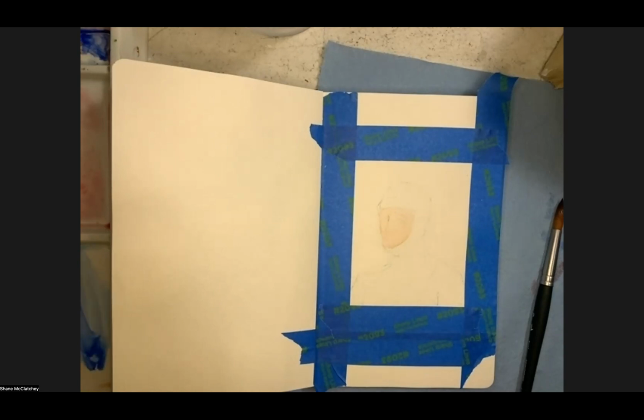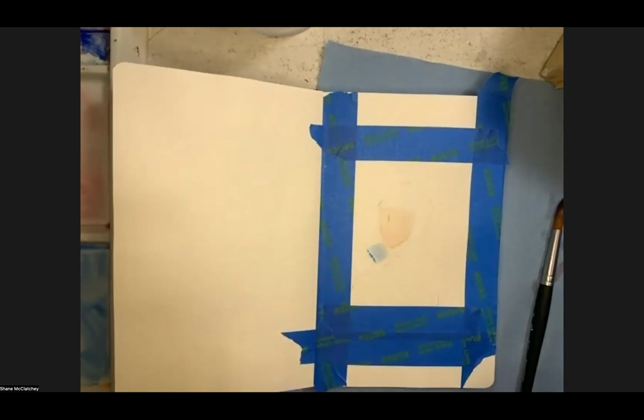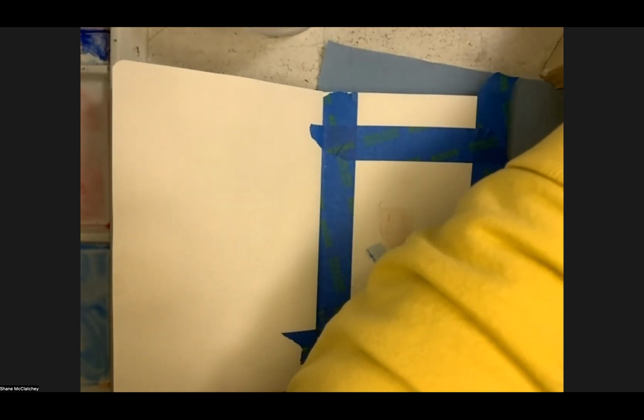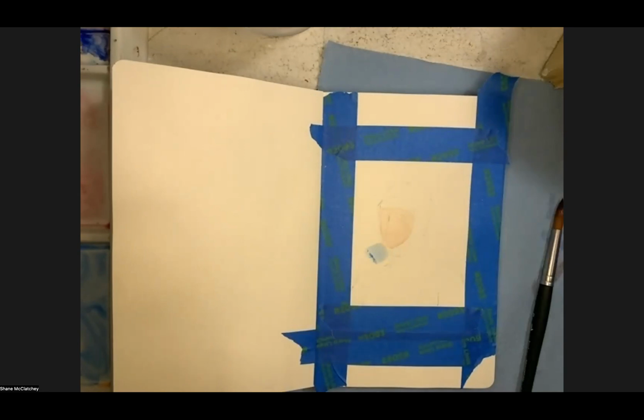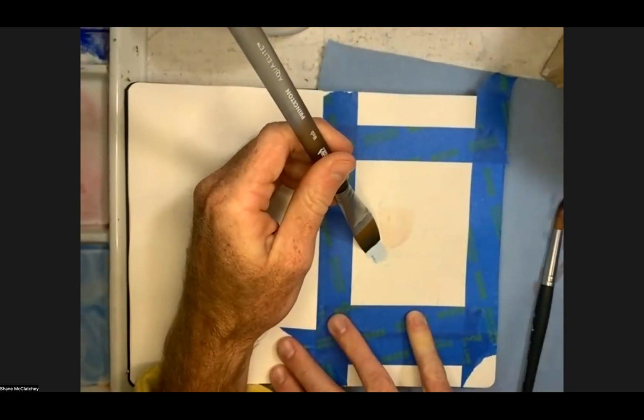I'll add a little bit of ultramarine. I'm using a moderate amount of pigment. It's not too heavy and dark. We don't want to overpower the figure, but the ultramarine is for the shadows there, or?